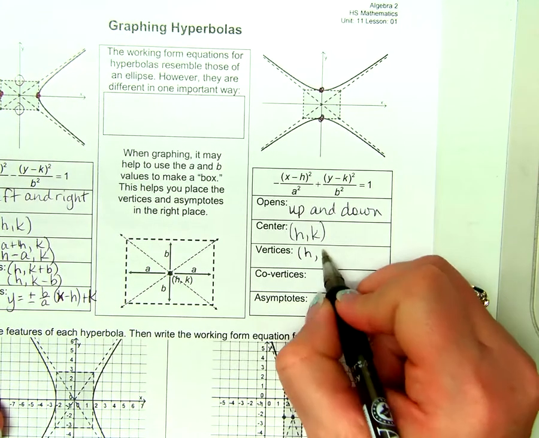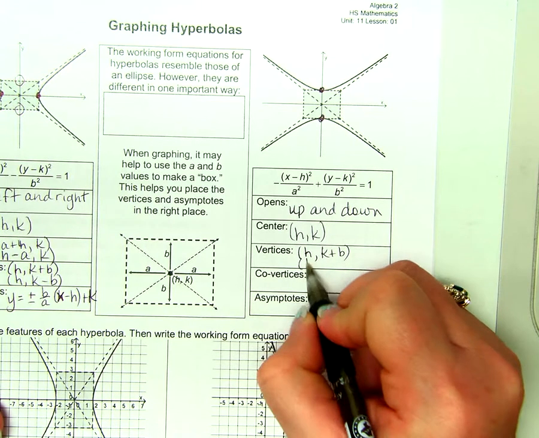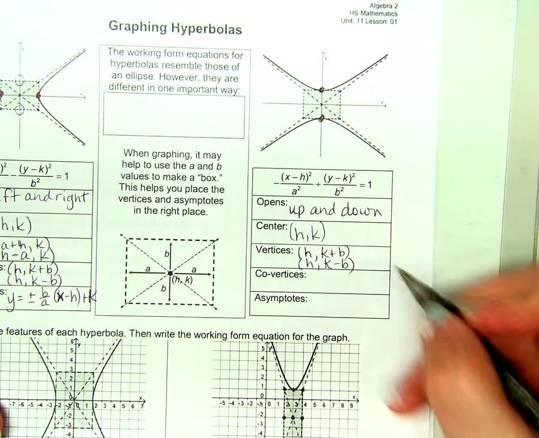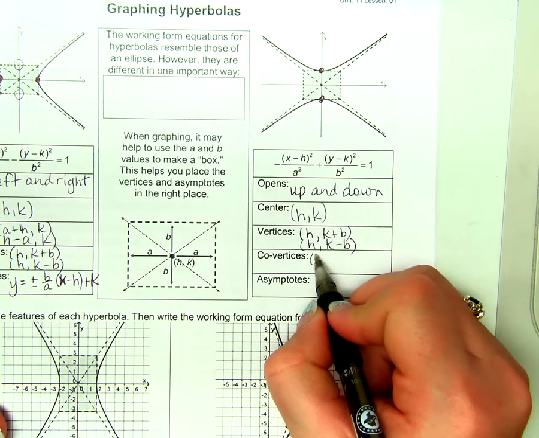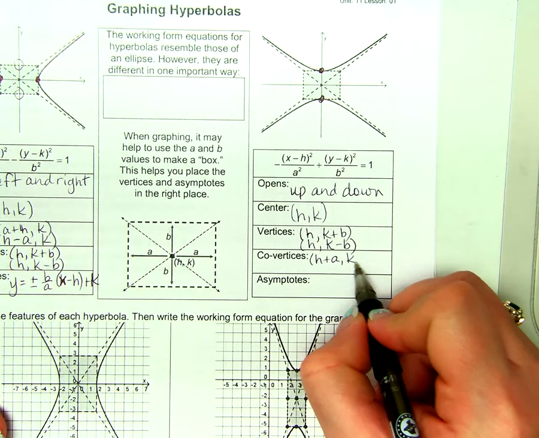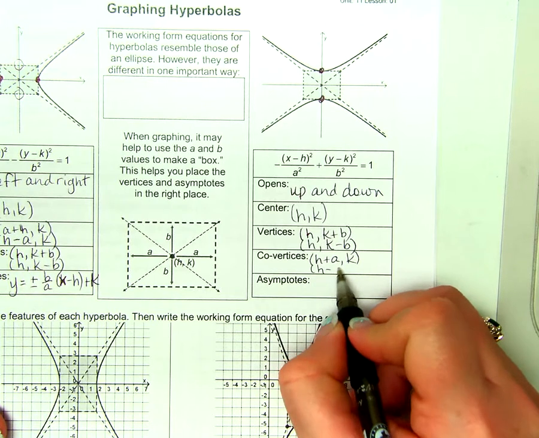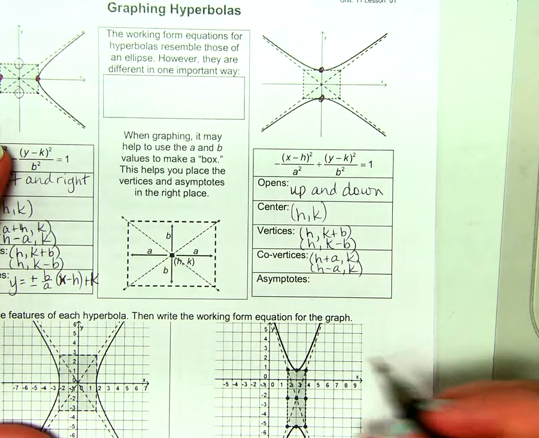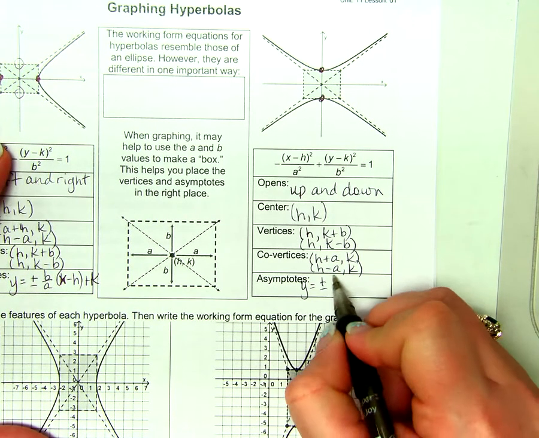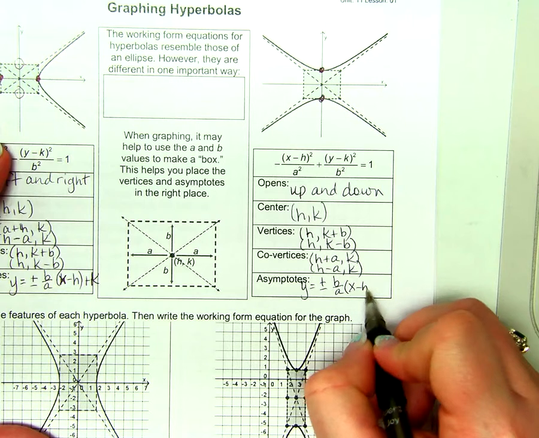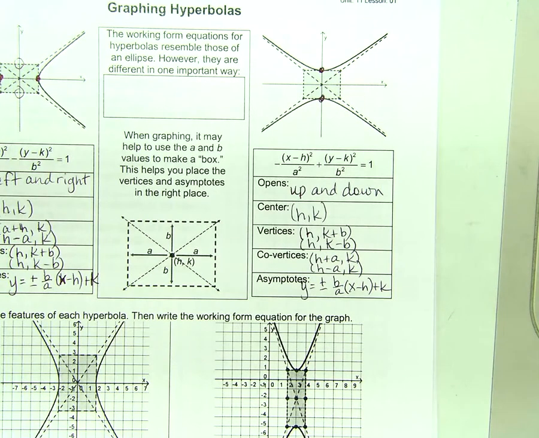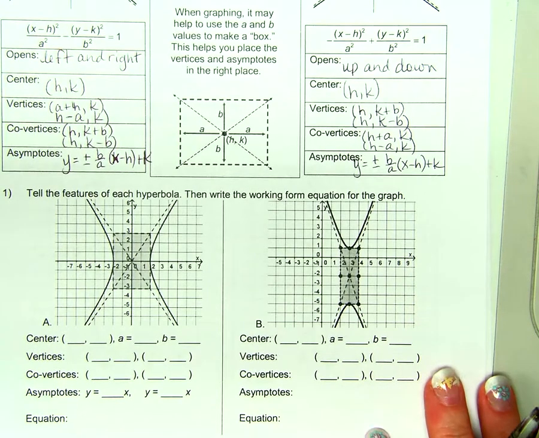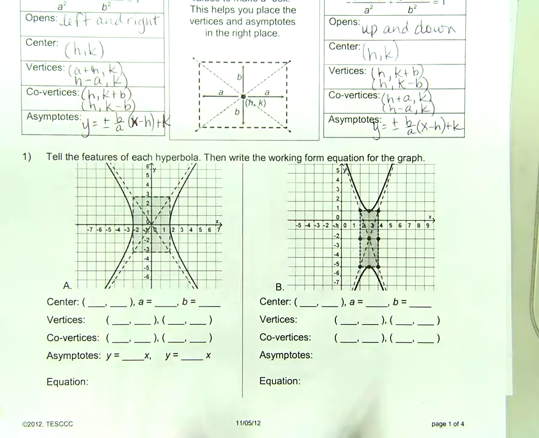So H and then K plus B. Good. H and K minus B. Very good. Co-vertices. Good. Asymptotes. They're exactly the same. Okay? So let's do some actual examples. Fair enough? Okay. And then you'll understand that you actually understand all that stuff up there.